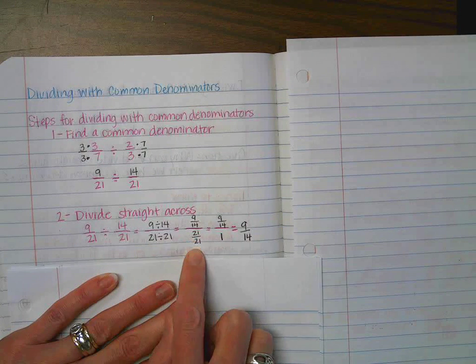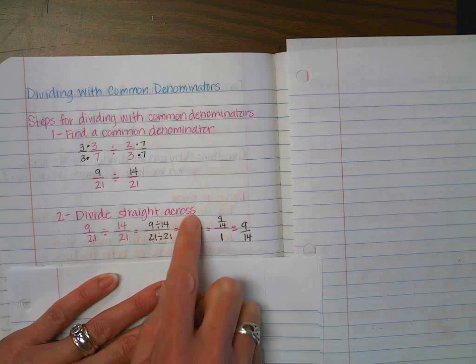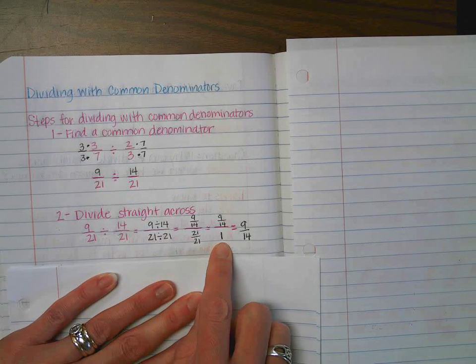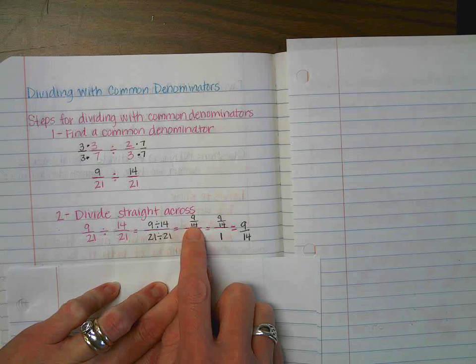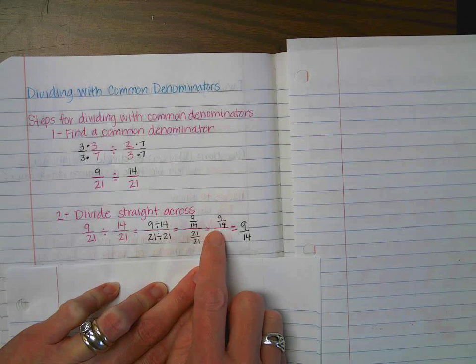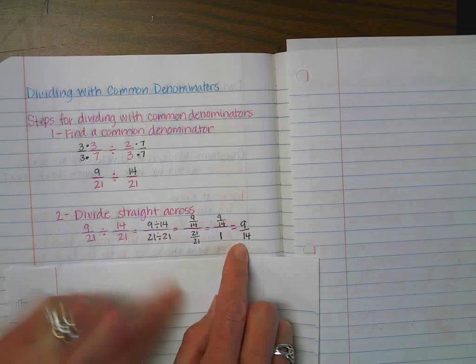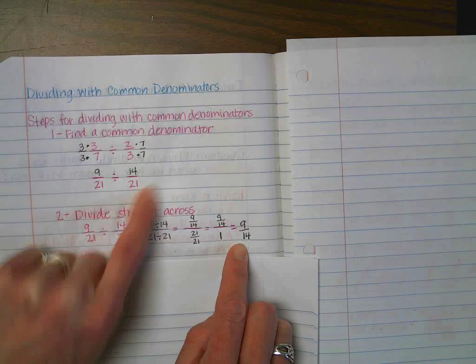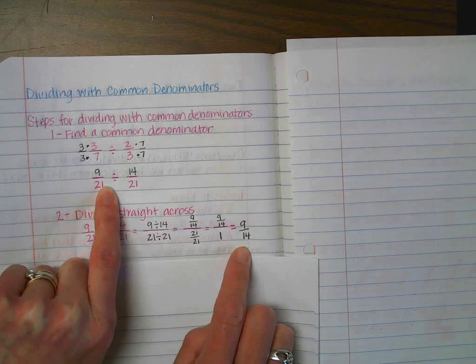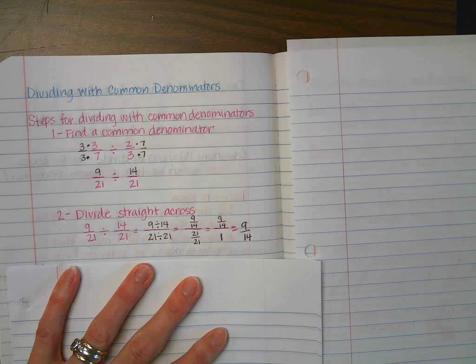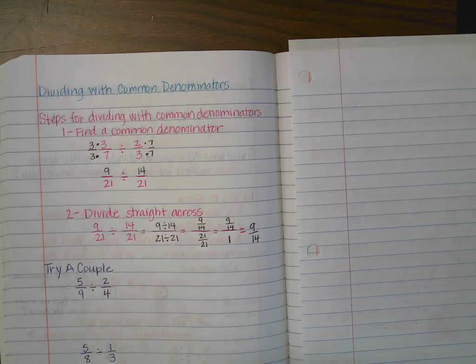21 divided by 21 can also be written vertically. 9 divided by 14 can also be written vertically. 21 divided by 21 is 1. 9 divided by 14 is 9/14. 9/14 divided by 1 equals 9/14. So your answer to this problem right here is 9/14. Does everybody see that? I hope so.